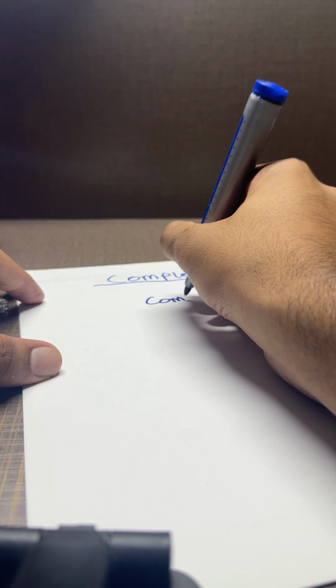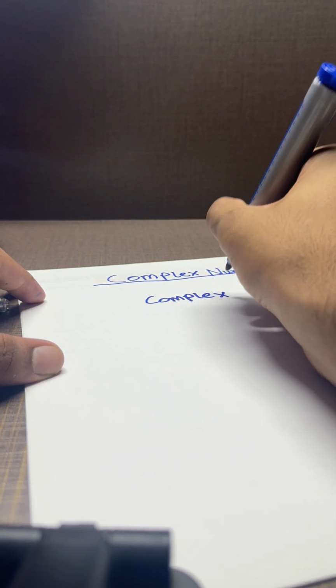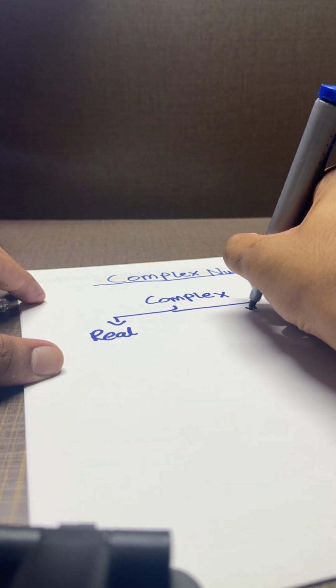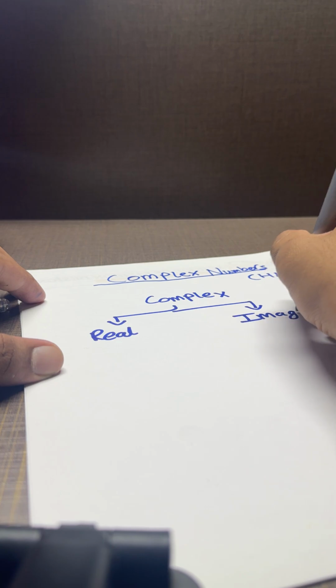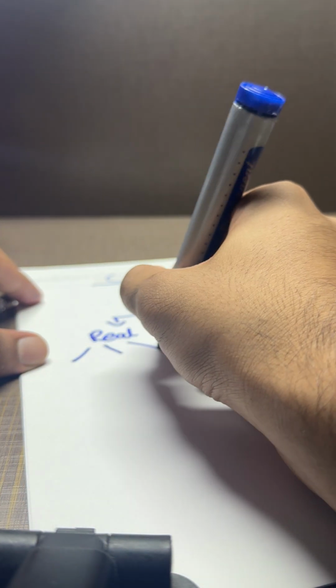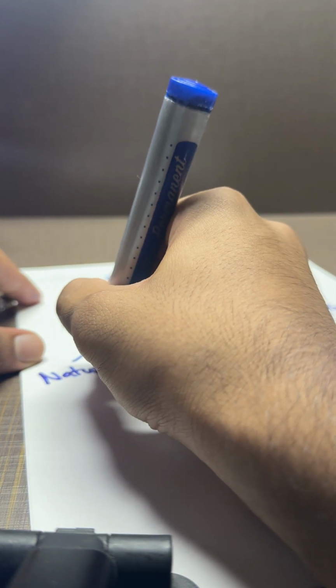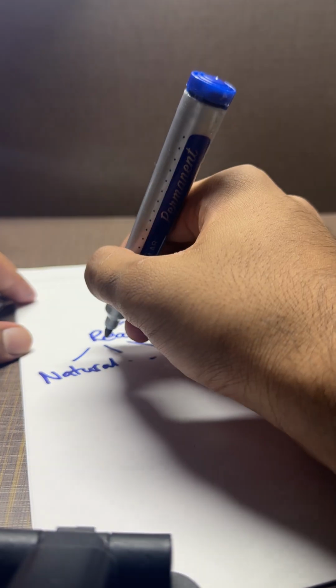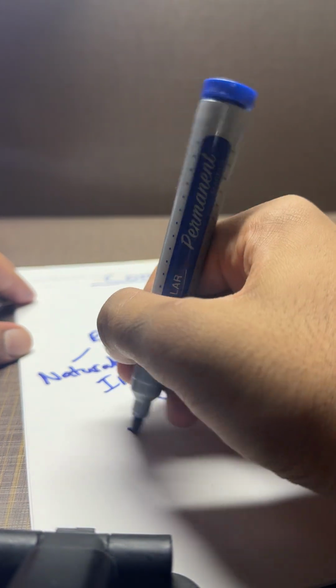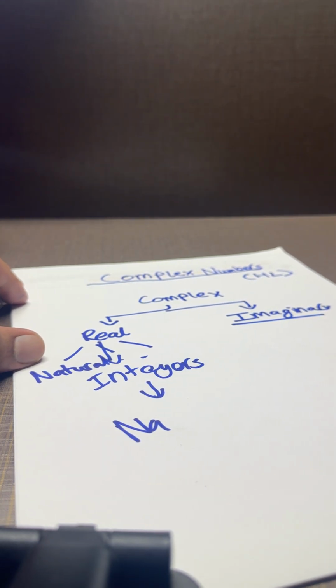Basically, every number we know is a complex number. If we have a number diagram over here, every number is a complex number. Then the complex numbers are divided into two parts, the real numbers and the imaginary numbers. The imaginary are just over here, then the real are divided into further parts, like natural numbers, integers, and so on. First there are integers, then we have a further subset, the natural numbers. So it goes like that.